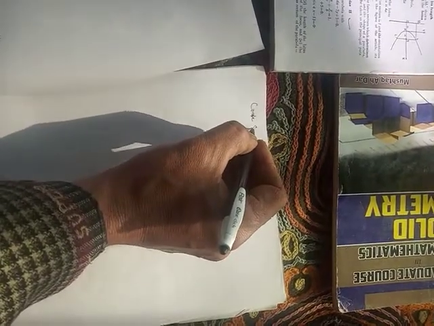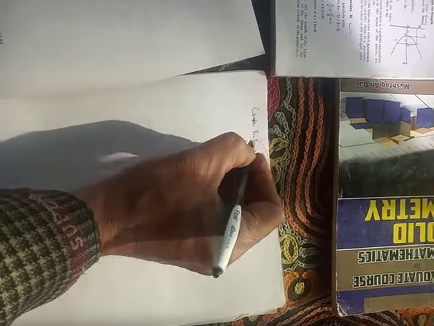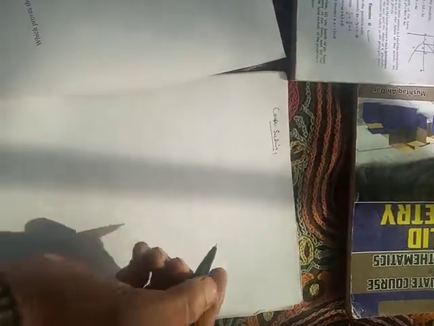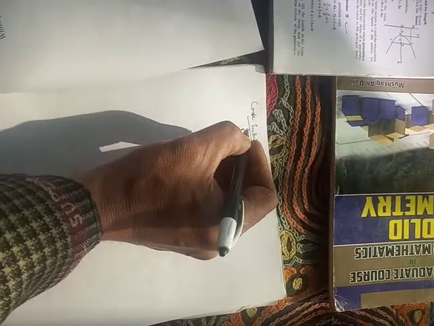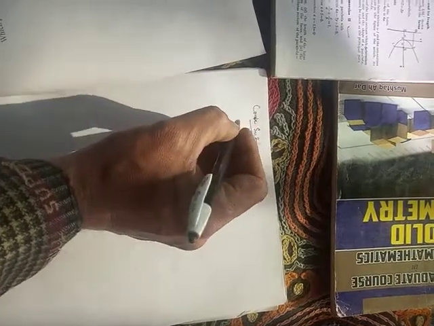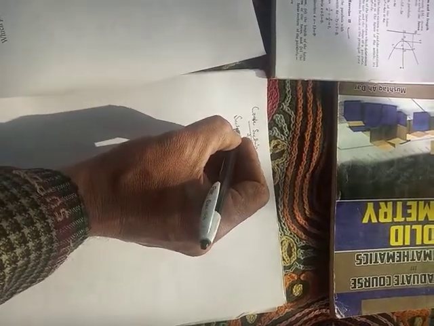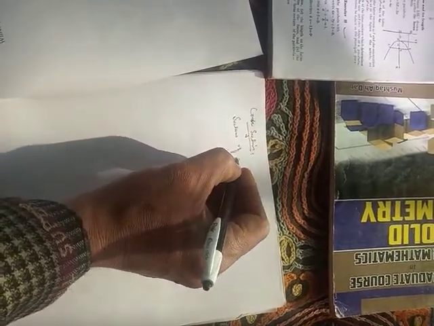Conic sections, as the name suggests, or in simple words, we can say that conic sections are the sections of a cone. Sections of a cone. How are these sections formed?